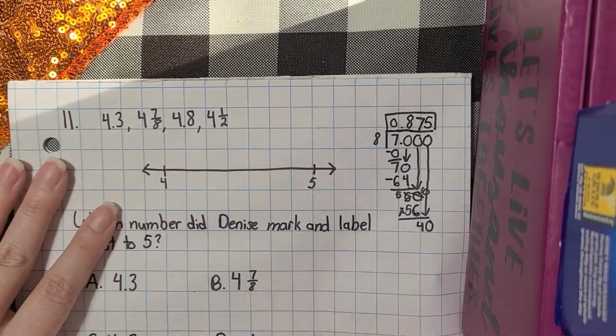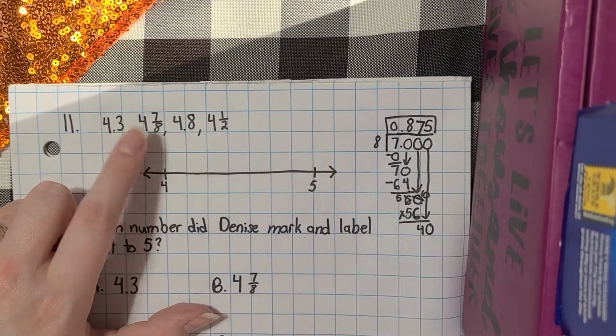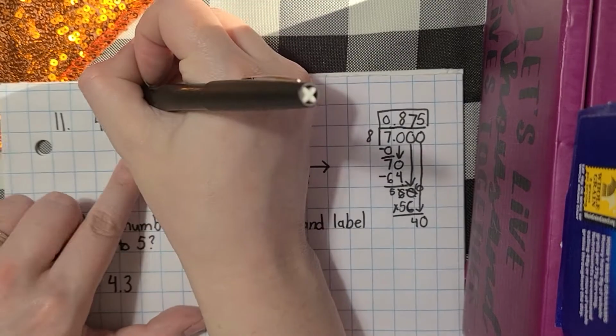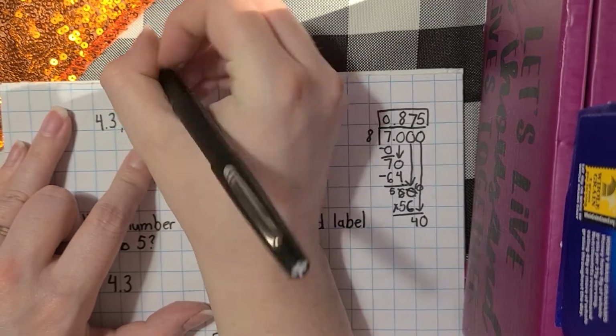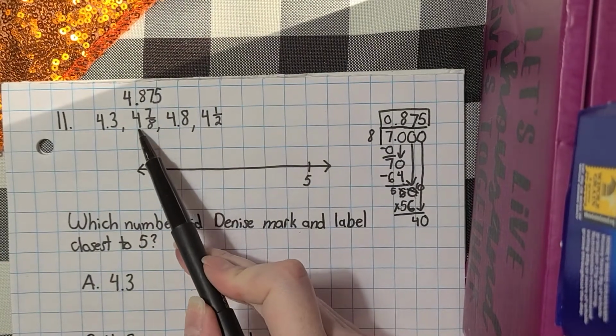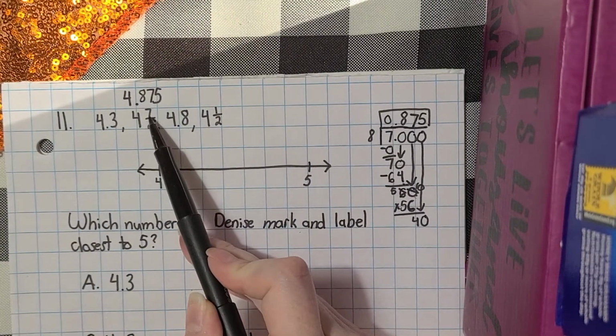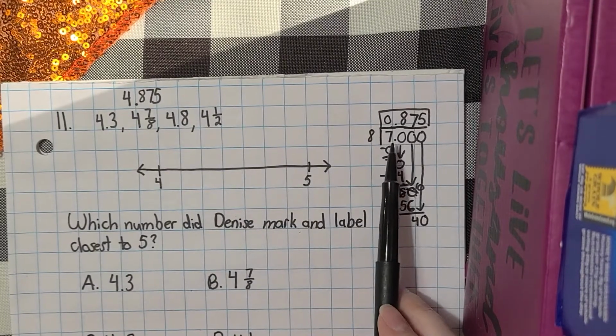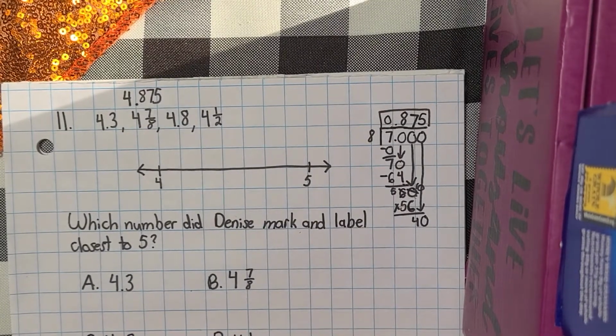That would make this, remember, it already has a whole number, so it's not 0.875. This is now just 4.875. Okay. You could also use your Texas method to convert this to an improper fraction and then divide. You would get the same answer, but your 4 would end up in your wholes place in the first place.